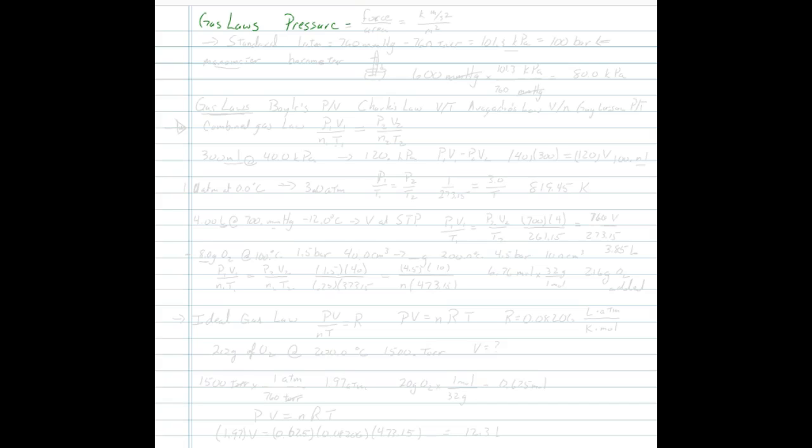Pressure in general has an equation of force per unit area. In the metric system, force is in newtons or kilogram meters per second squared, and area is in square meters. That's pretty cumbersome, so later on we're going to show you, well, I'll do it right now. There are different units of measurement of pressure, many more than what you should have.